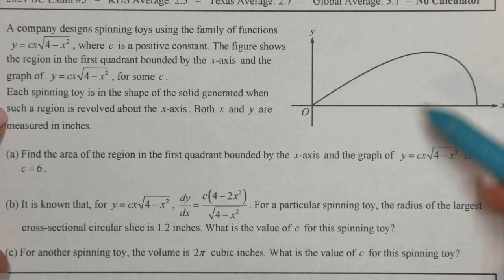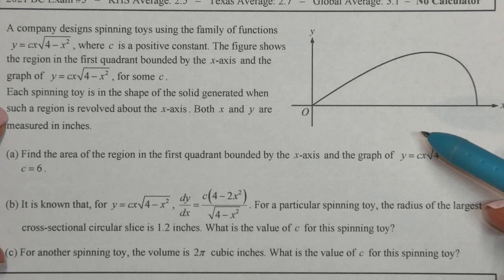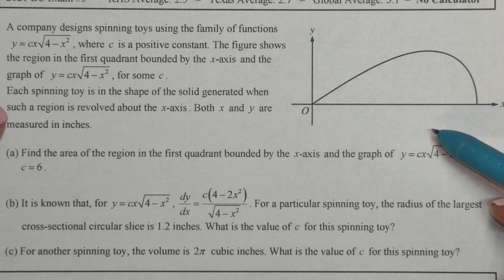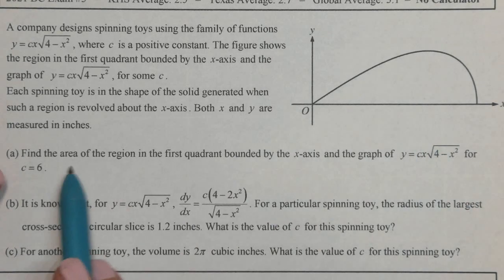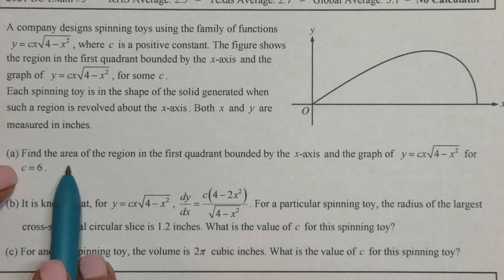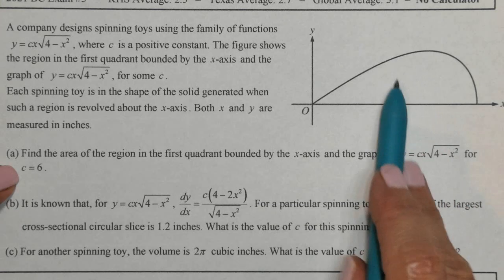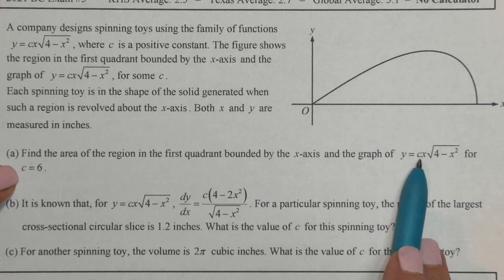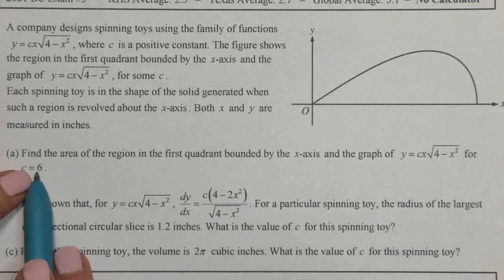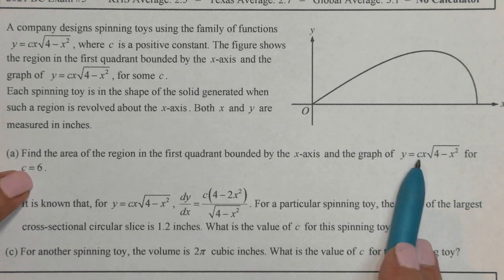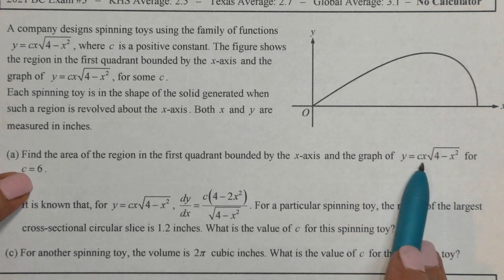It would become kind of a top shape, a spinning top shape. Okay, part A. Find the area of the region in the first quadrant, bounded by the x-axis and the graph. So what is this area? My students did not like that little guy right there. But in this one, they tell you the number for that. So that's okay. This was no calculator.